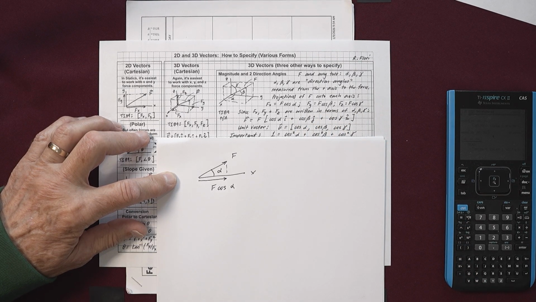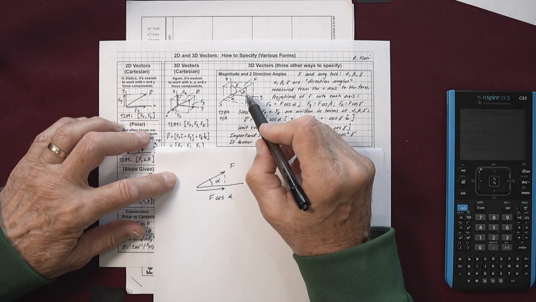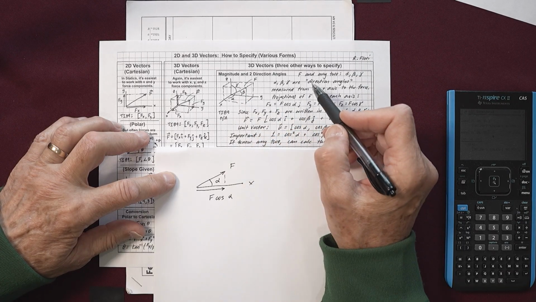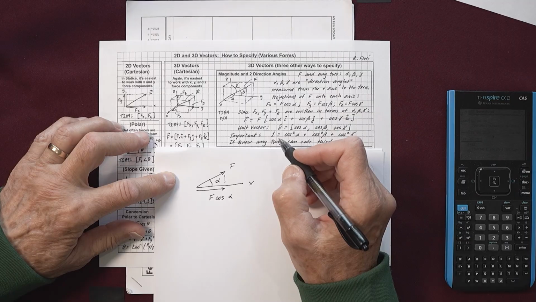Because the cosines are the projection of this force onto these axes, sometimes we call these direction cosines. So you can call them coordinate direction angles, or you can call them direction cosines.